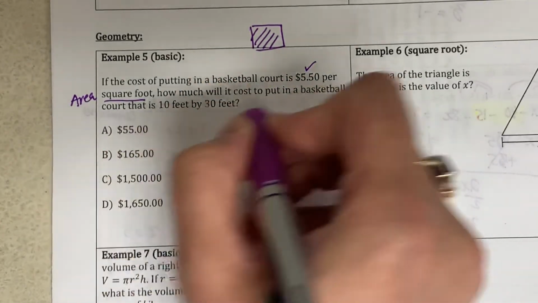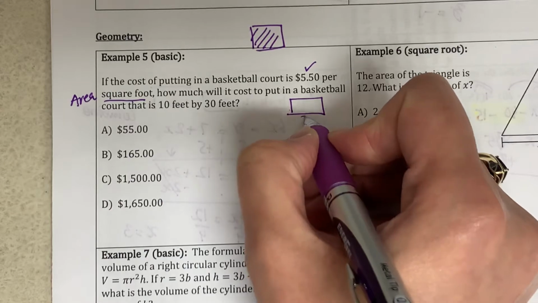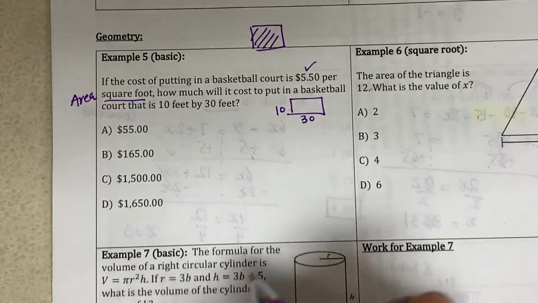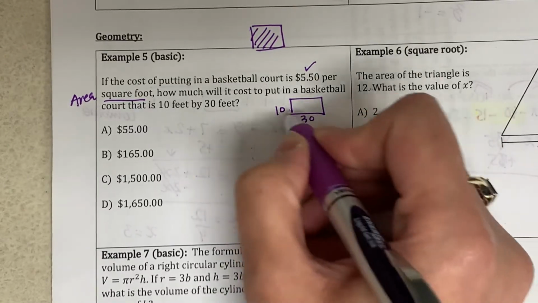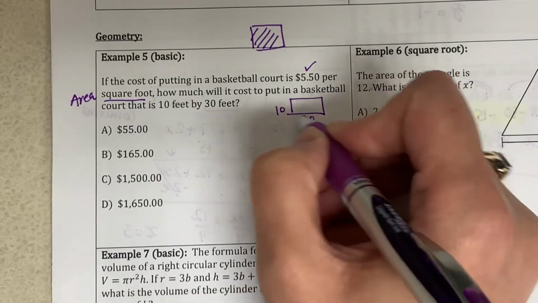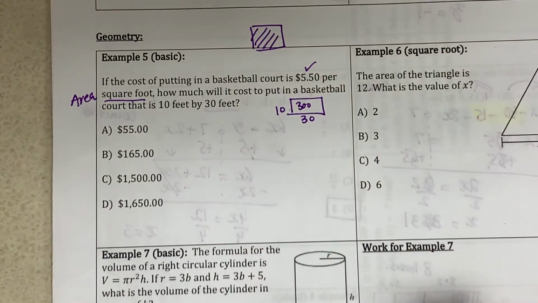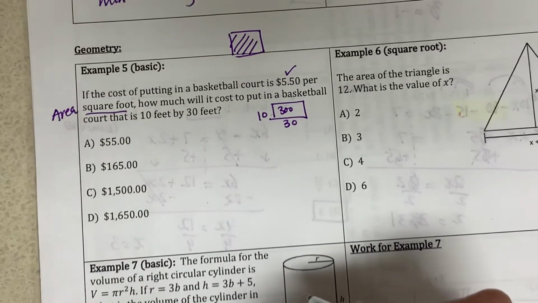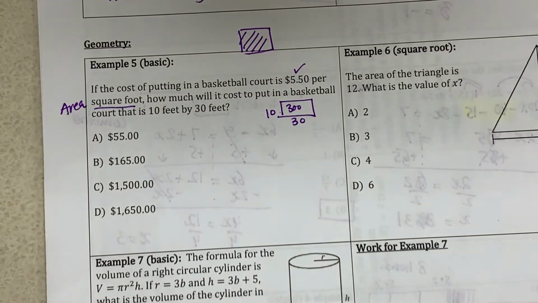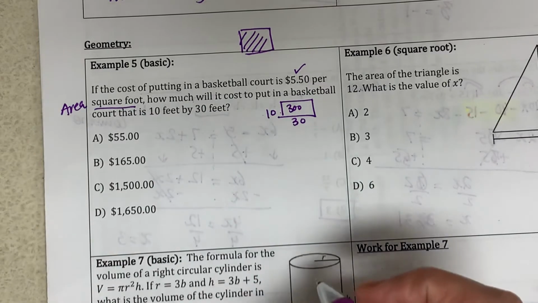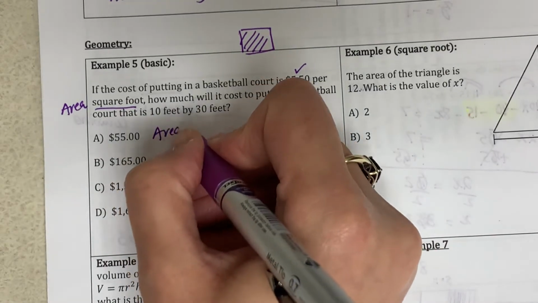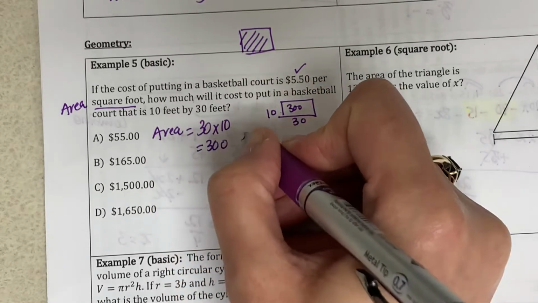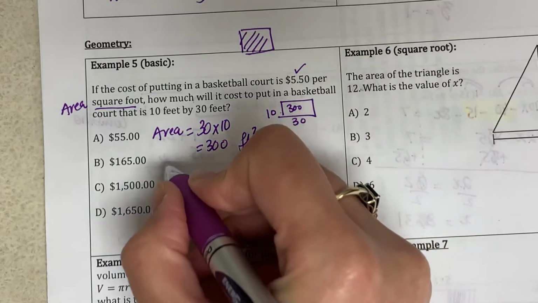So you have a basketball court which is 30 by 10. So first thing I need to do is find the area of that rectangular field. Area would be, you multiply these two sides. So 30 multiplied by 10 is 300. It should be 300 square feet. So area is 30 multiplied by 10 equals 300 square feet.